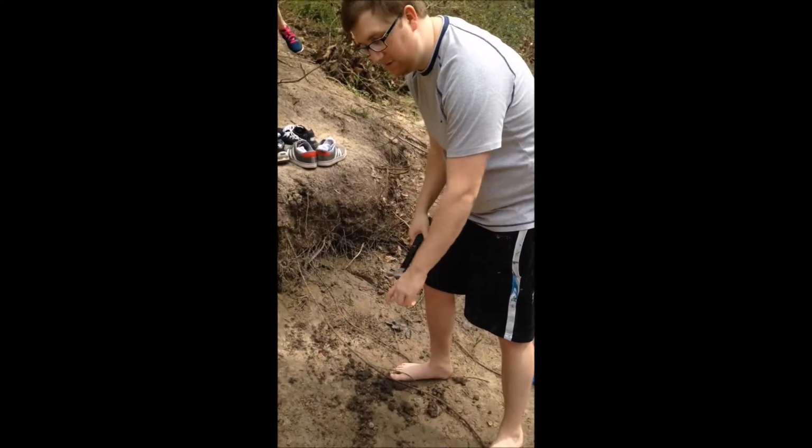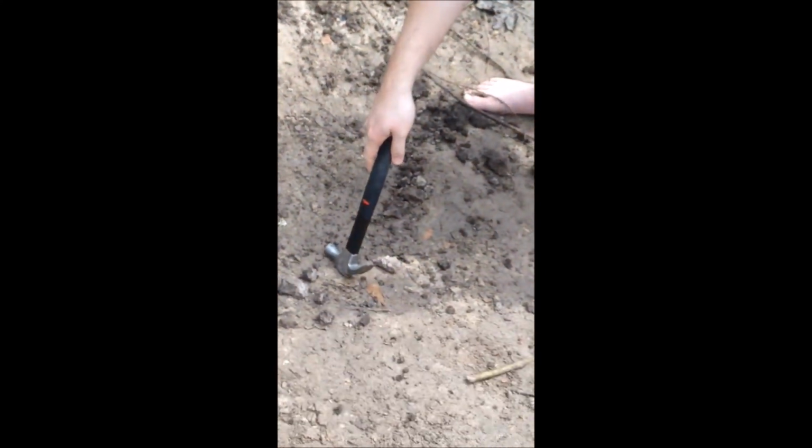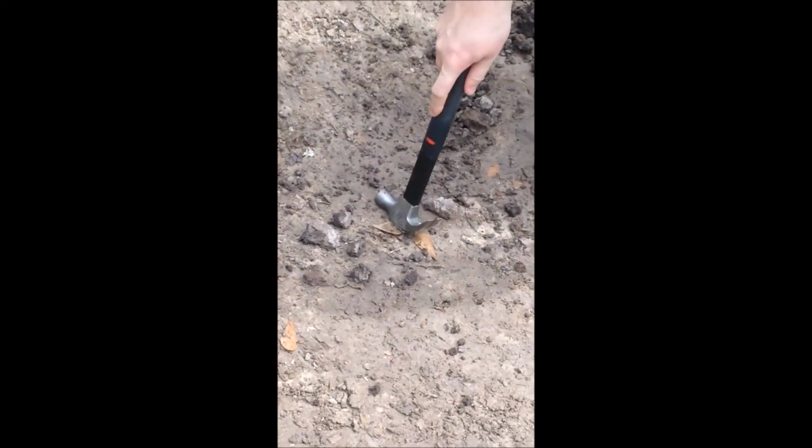If you can please zoom in. Now you see that the sediment has built up and dropped down here. We see deposition.